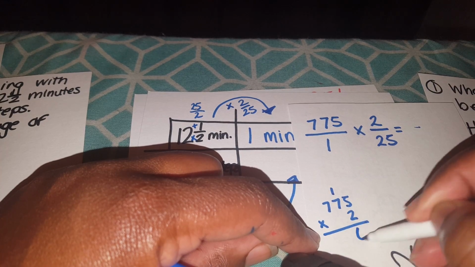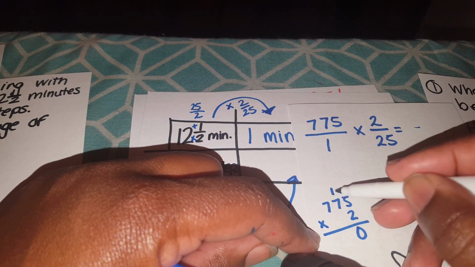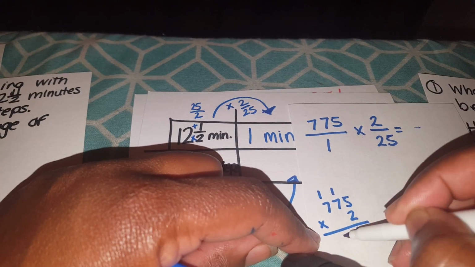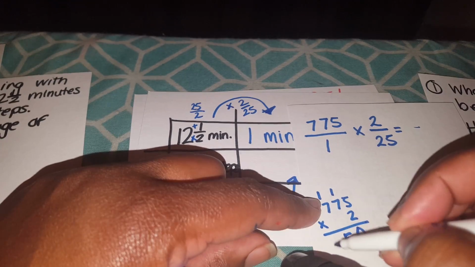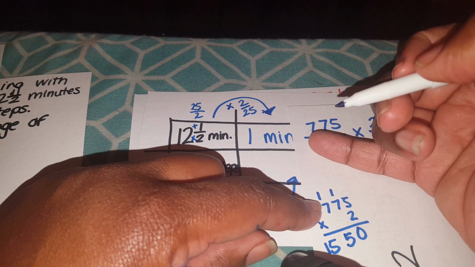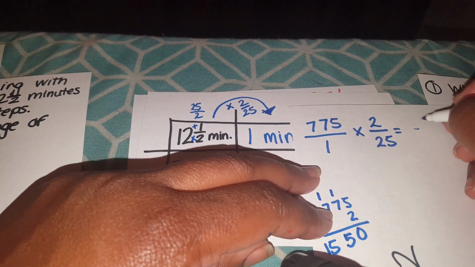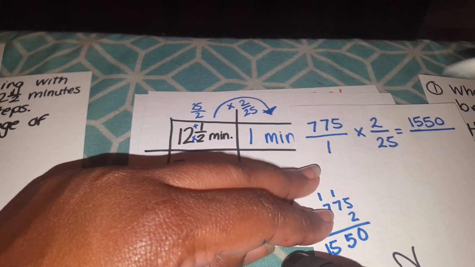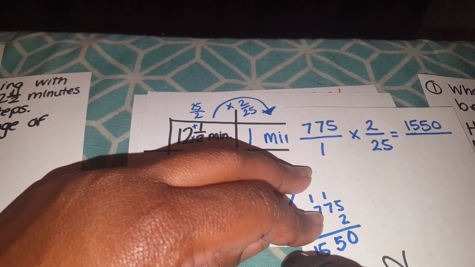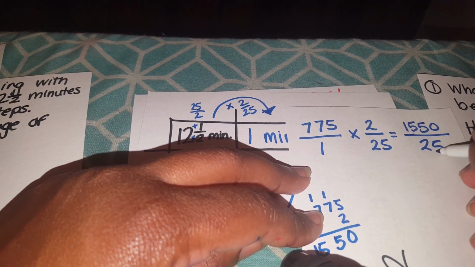5 times 2, 10. 7 times 2, 14 plus 1, 15. So 775 times 2, that's 1550. 1 times 25 gives me 25.